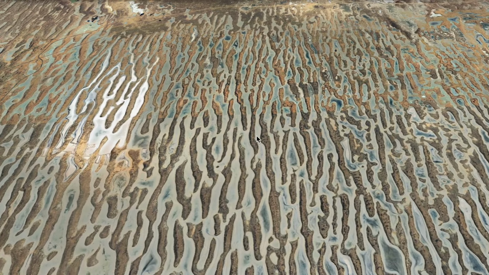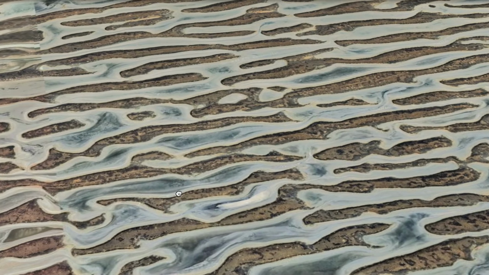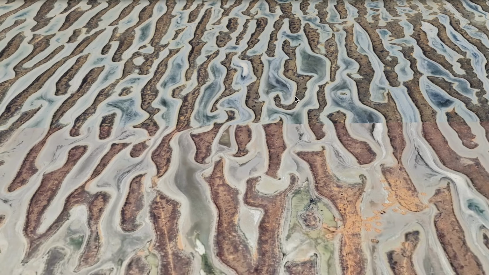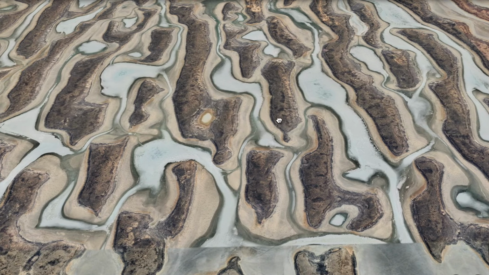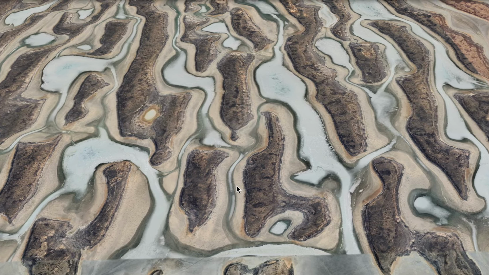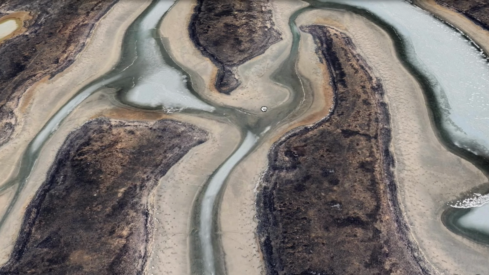And these features here are actually drumlins. They kind of look like ripples, but you can tell that they are orientated from this direction. They're kind of streamlined, right? Streamlined like this. You can see the river path.